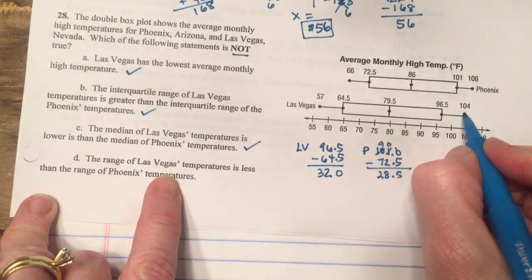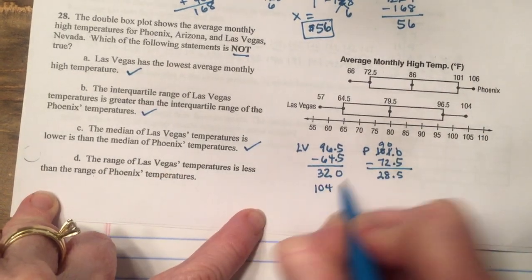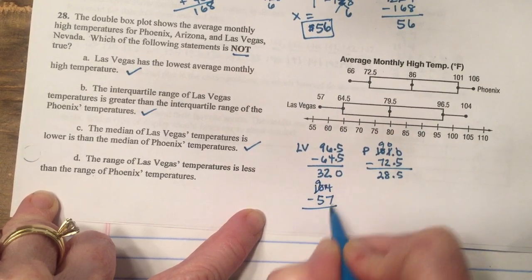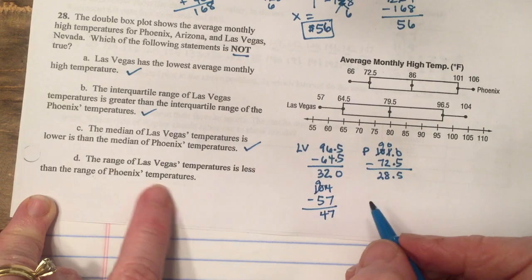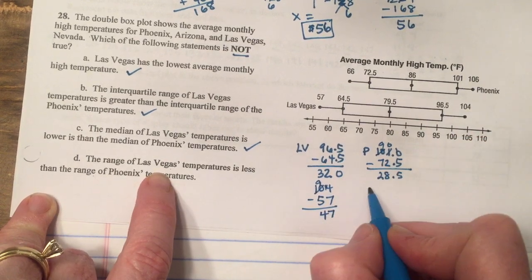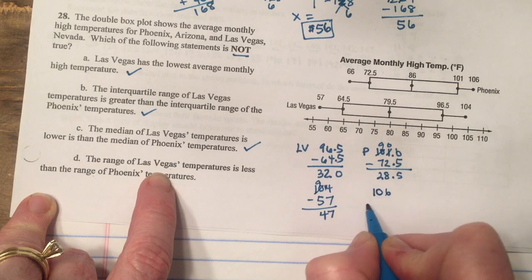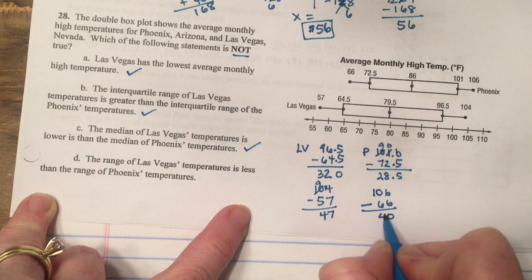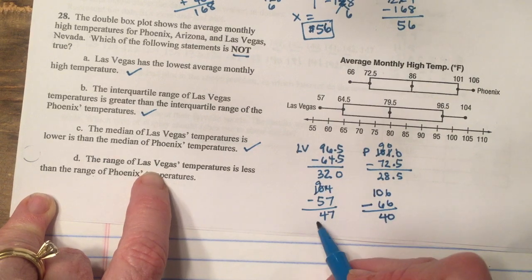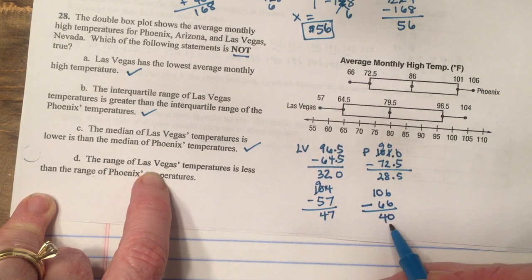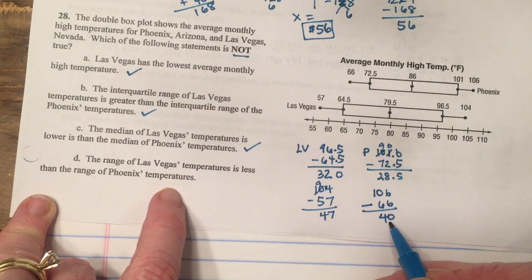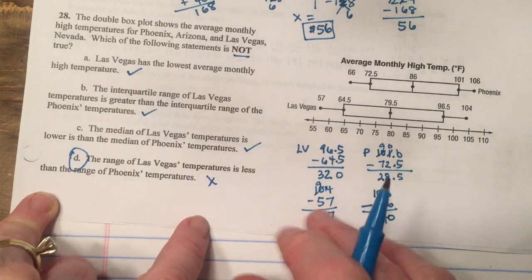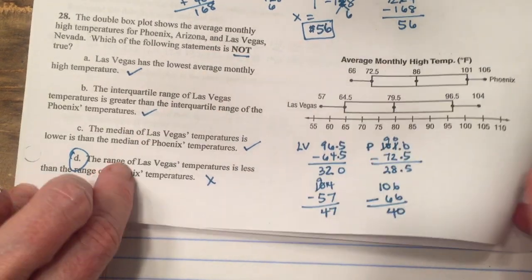But I'm still subtracting. So 104 minus 57 would give me 47. And then for Phoenix, I'm going to use 106 minus 66, and that would be 40. So the range of Las Vegas is less than the range of Phoenix, and that is not true. It is more. So this one is not correct. So D is going to be my answer. It's not true.